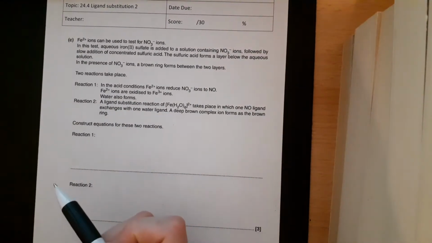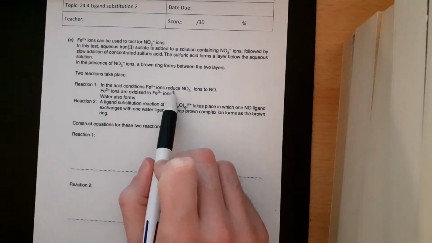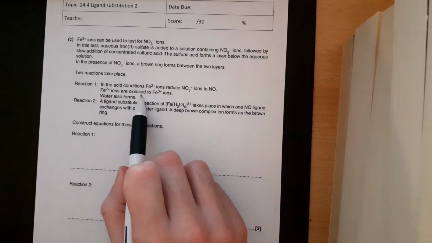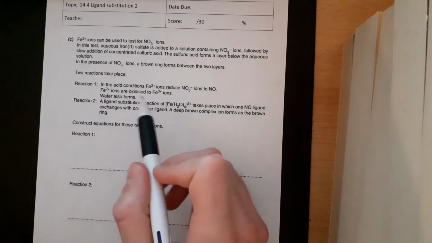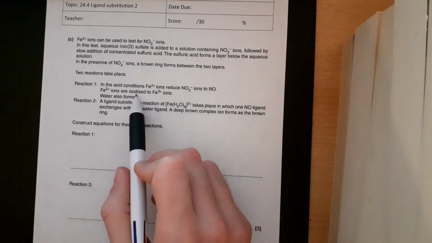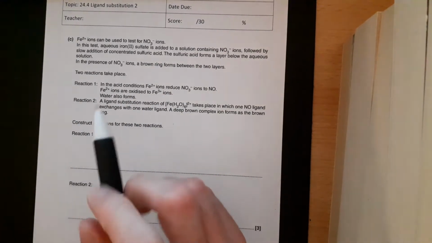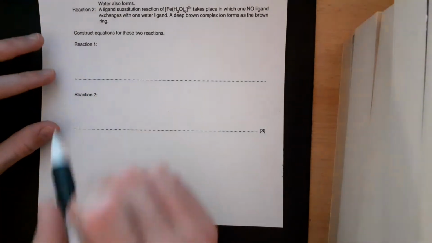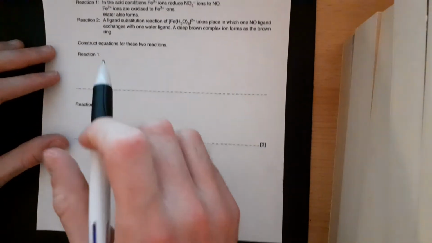Now we've got to be a little bit careful here because obviously this is a redox reaction, right? Something's being reduced, something's being oxidized. So this is going back a bit to prior knowledge of how we construct redox equations. What we're going to have to do is do 2 half equations and then combine them together. So I'm definitely going to do some rough working here before I write my equation. So we want to write 2 half equations, right?